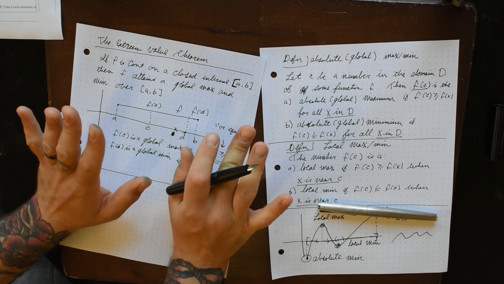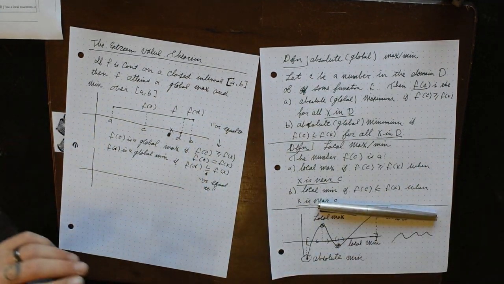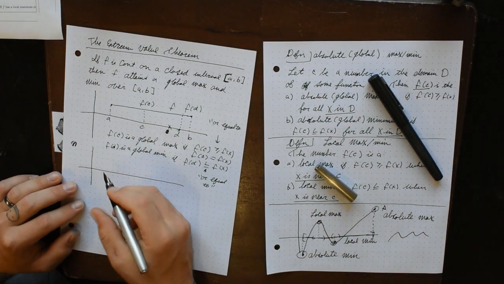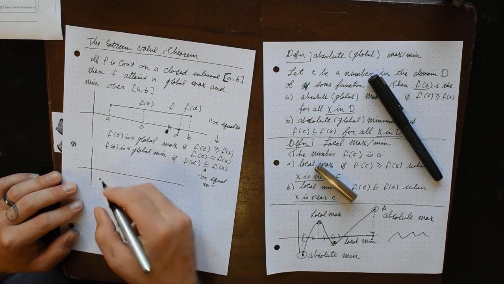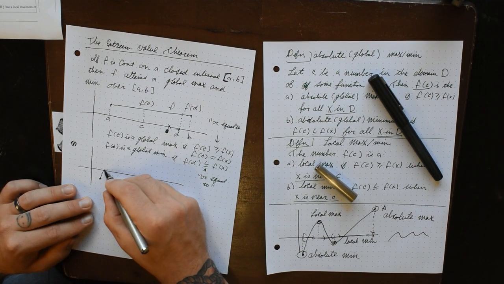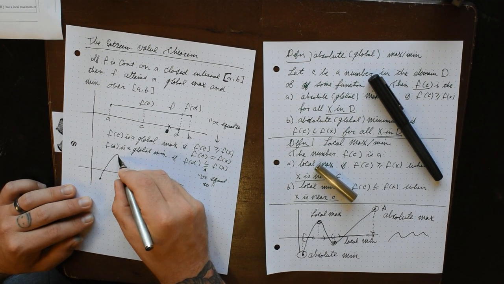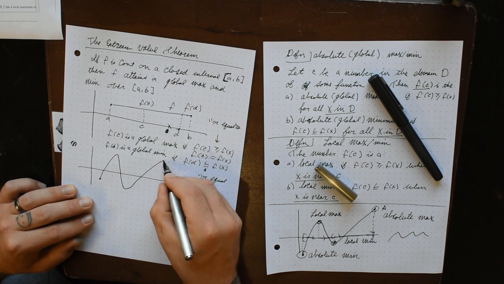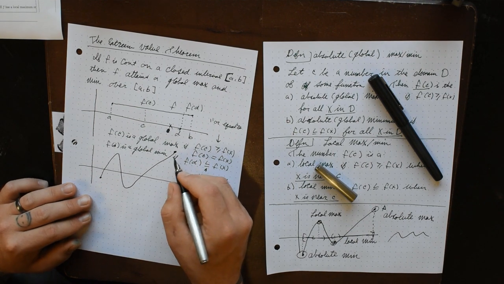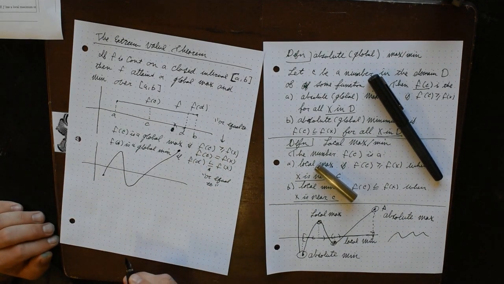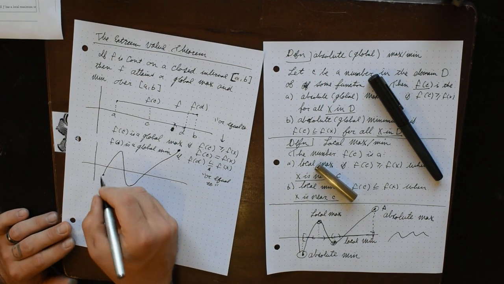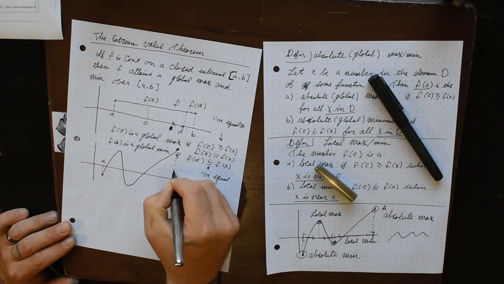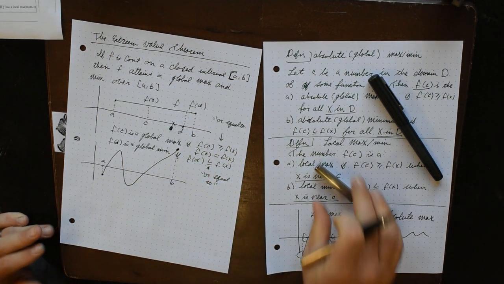So the other option is that instead of f of x being constant, f of x is not constant. If f of x is not a constant, then it can look like this. I wanted to do that on purpose. So, here's our domain. Here is our A, and here is our B.